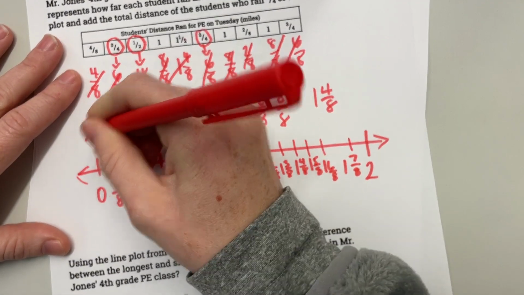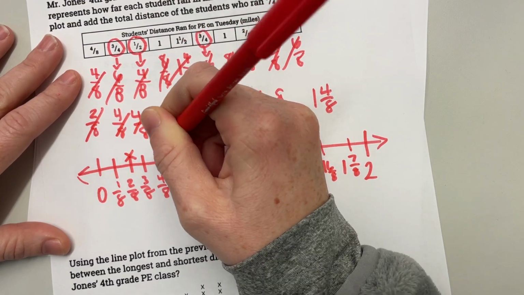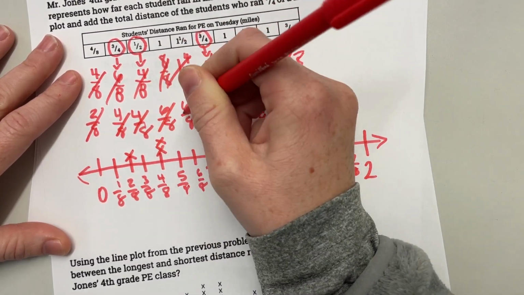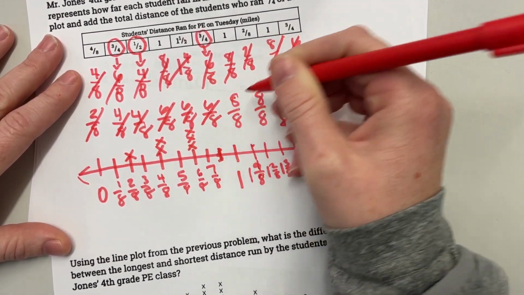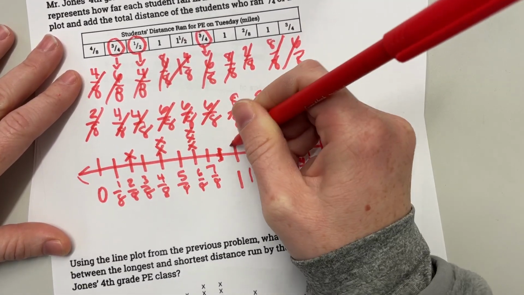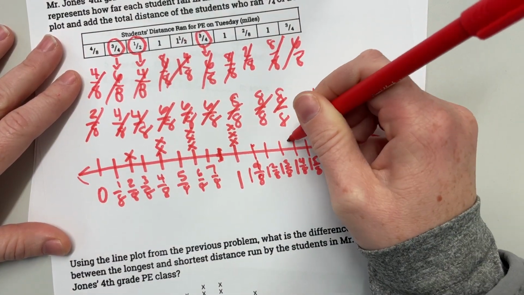So now I'm just going to cross off as I label them. 2 for 4/8, 3 for 6/8, 3 for 8/8, 1 for 1 and 4/8.